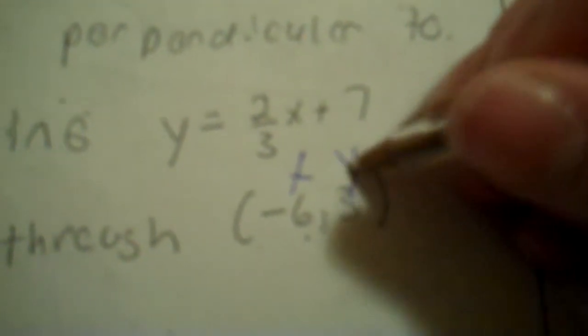Now, next thing. Now it says perpendicular to the line y equals 2/3 x plus 7 through negative 6, 3. So m, b. Okay. Now, the word perpendicular means we need to flip the m, not use the same m, and then make it the opposite sign.